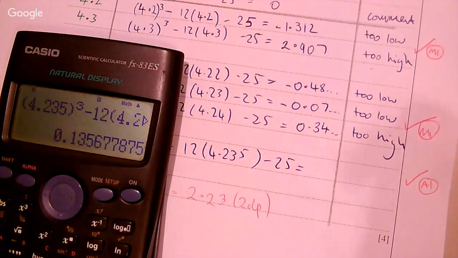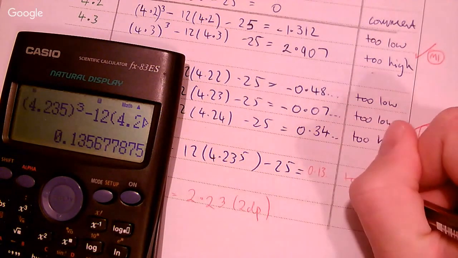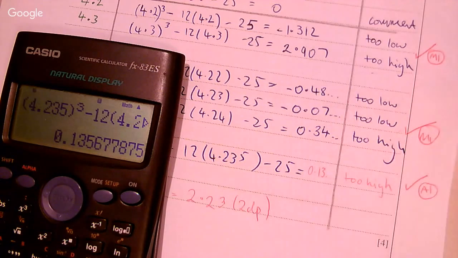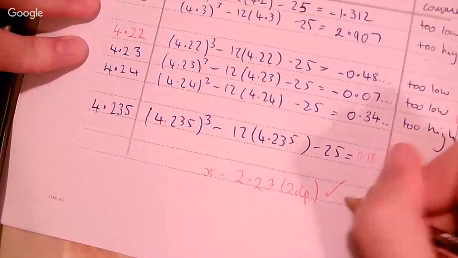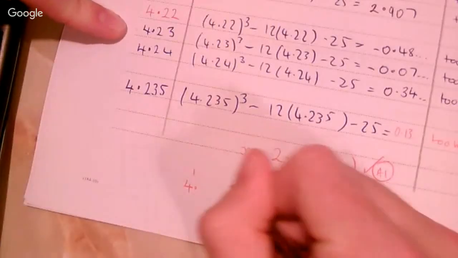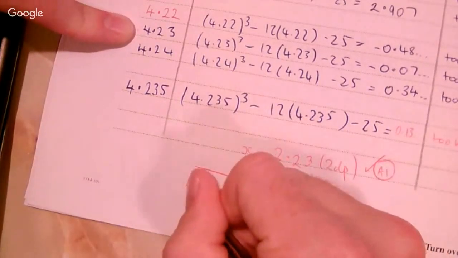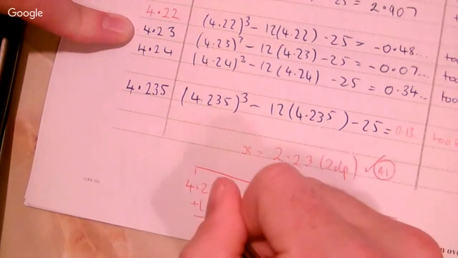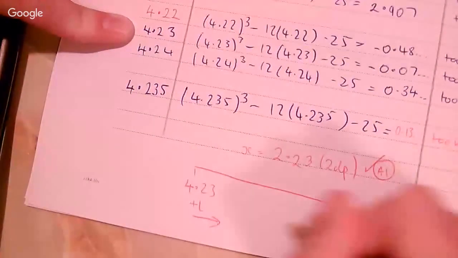And I get the answer 0.13 blah blah blah, which is too high, only just, but it's still too high nonetheless. Okay, now I've done that, I can actually go and get that mark there. But really what's going on is I've tried the answer 4.23, and that answer was too low, so I tried a bigger one, which was 4.24, and that answer was too high, so I tried a lower one, but I already have.